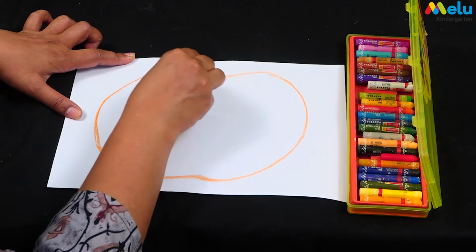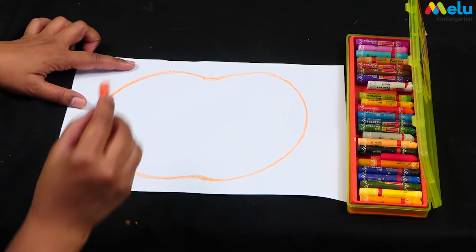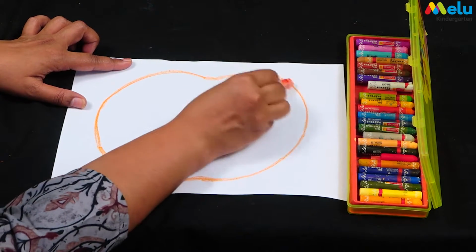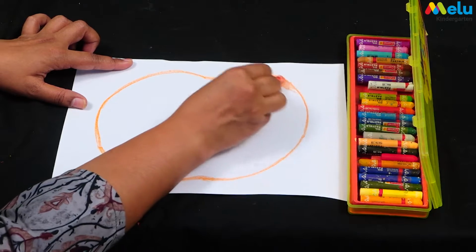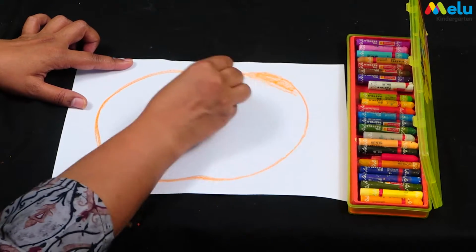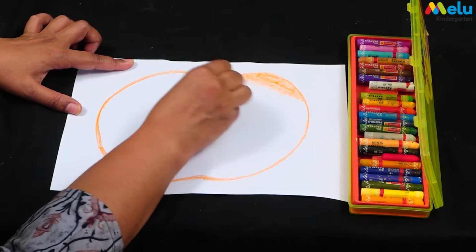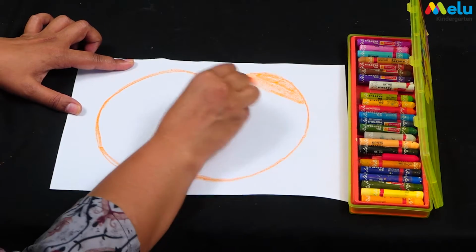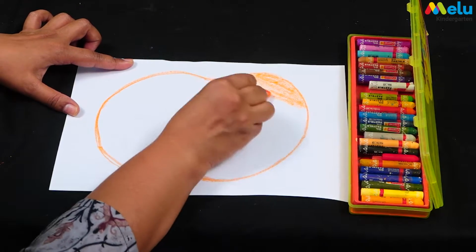But you need to fill it. Right? So fill the orange in one stroke. You must always use only one stroke to color any object, children. Do not color as you want to or as you wish. Always color in one direction.